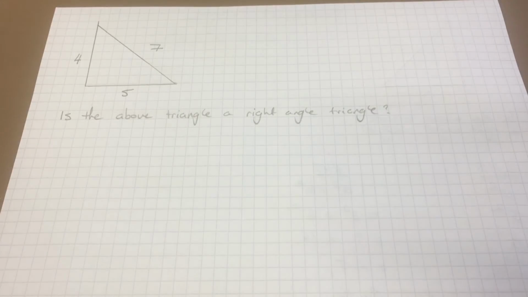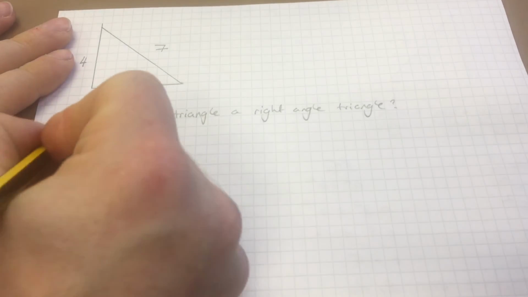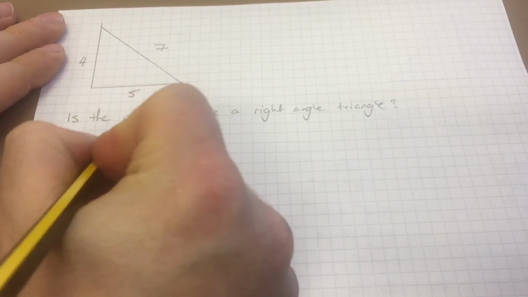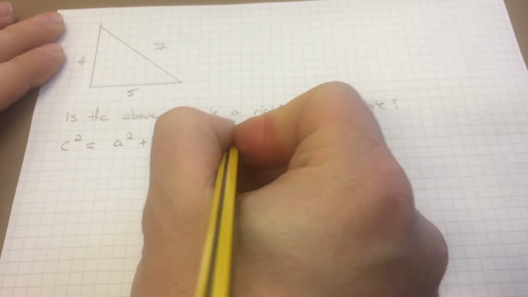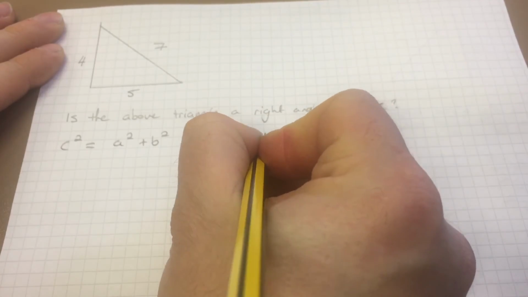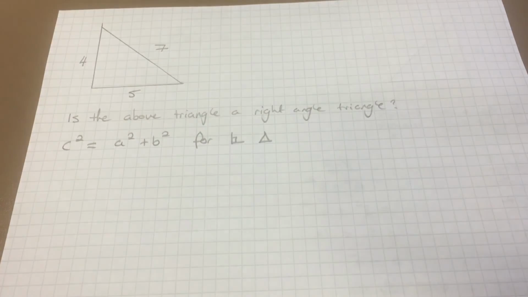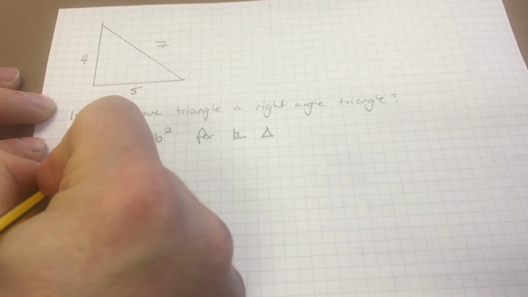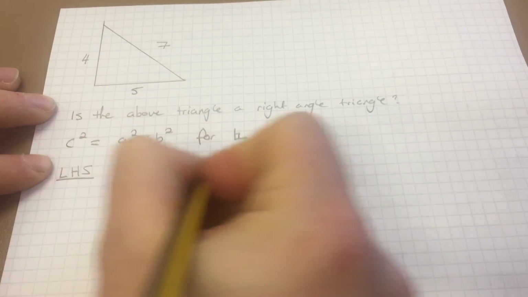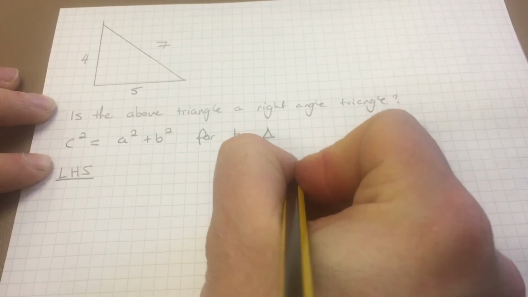So here's another question. Given this triangle's sides length 4, 5 and 7, is the above triangle a right angled triangle? So let's prove it, or not prove it, or disprove it, excuse me. What we do is we know that c squared equals a squared plus b squared for right-angled triangles. So let's split it into two parts, the left-hand side and the right-hand side of that equation.